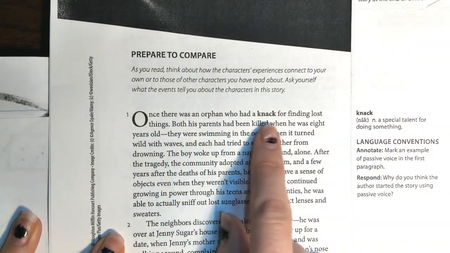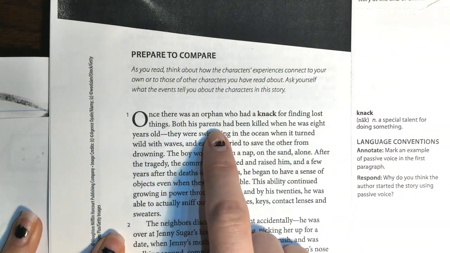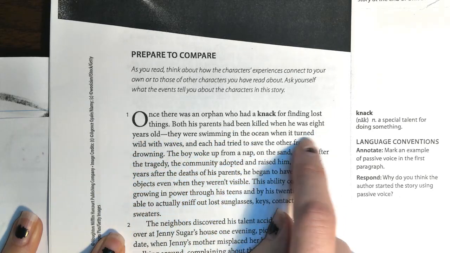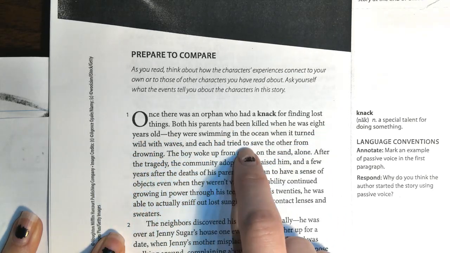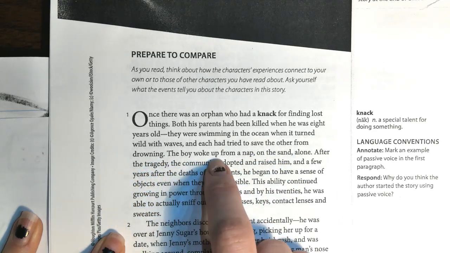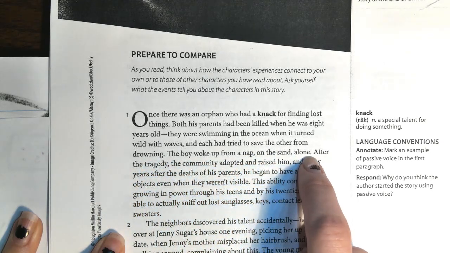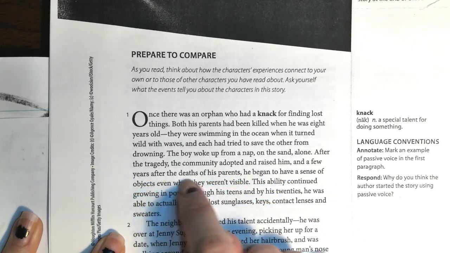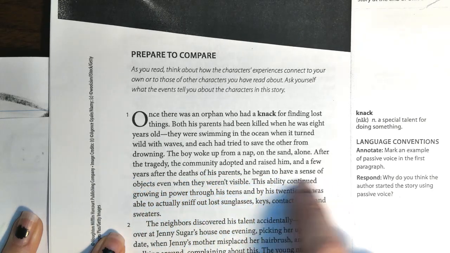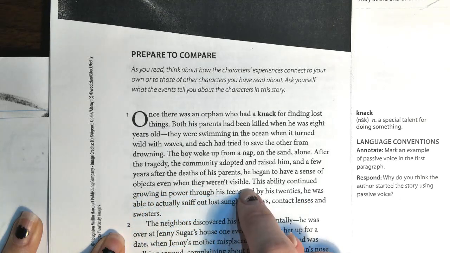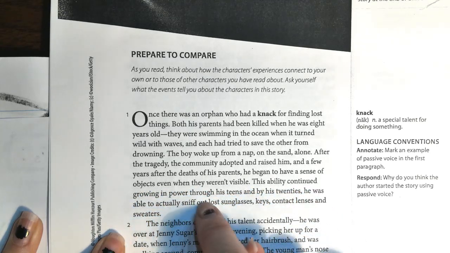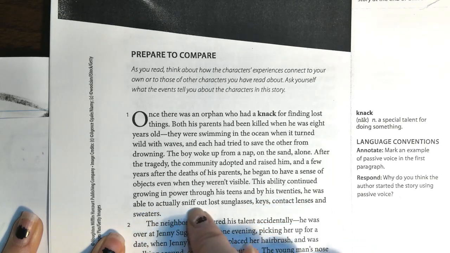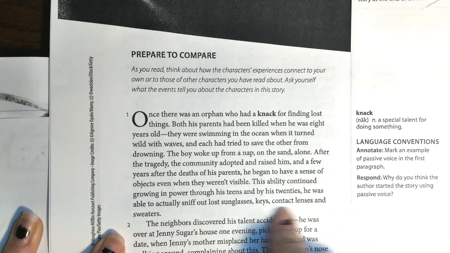Once there was an orphan who had a knack for finding lost things. Both his parents had been killed when he was 8 years old. They were swimming in the ocean when it turned wild with waves, and each had tried to save the other from drowning. The boy woke up from a nap on the sand alone. After the tragedy, the community adopted and raised him, and a few years after the deaths of his parents, he began to have a sense of objects, even when they weren't visible. This ability continued growing in power throughout his teens and by his 20s. He was actually able to sniff out lost sunglasses, keys, contact lenses, and sweaters.